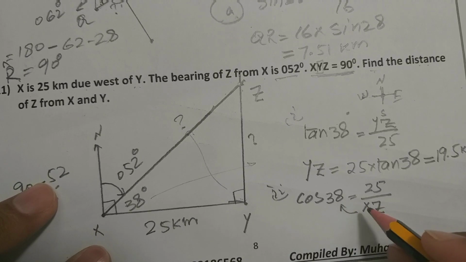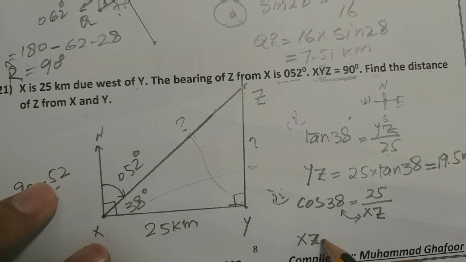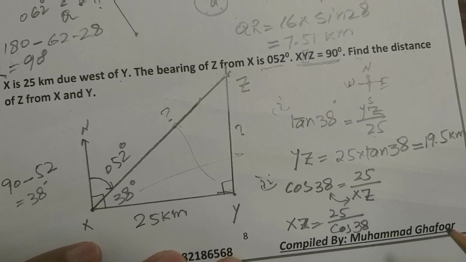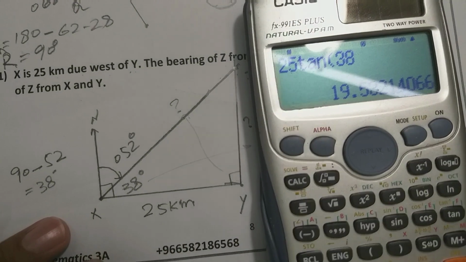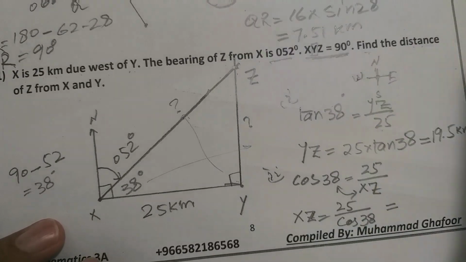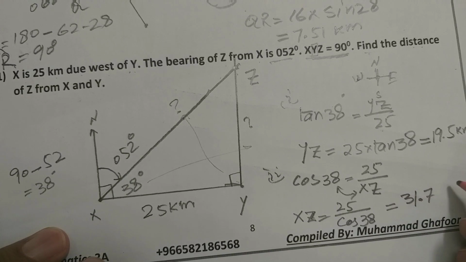So just interchange these two values, and we get XZ equals 25 divided by cosine 38, which is equal to 31.7. Sorry, this is the length, 31.7 kilometers, to 3 significant figures.